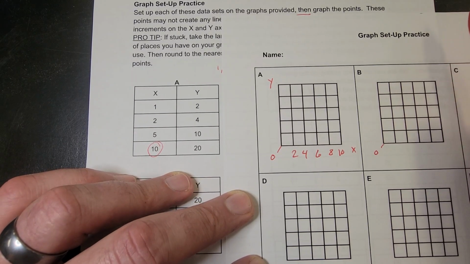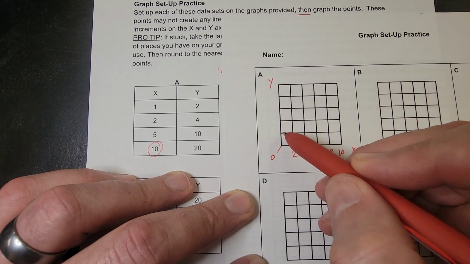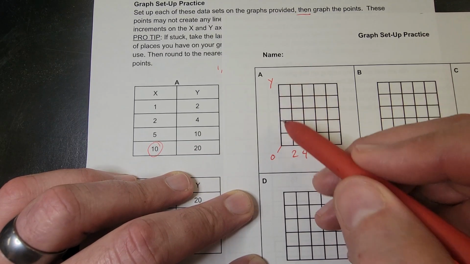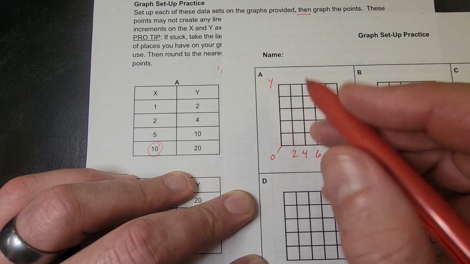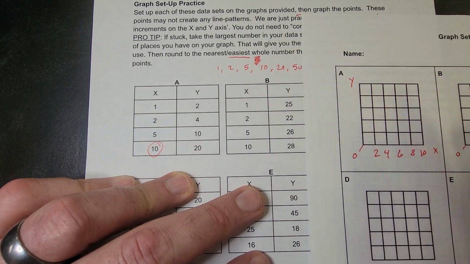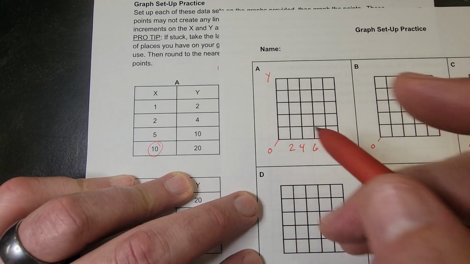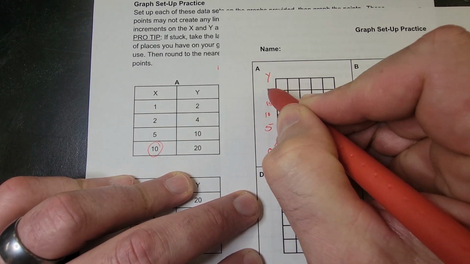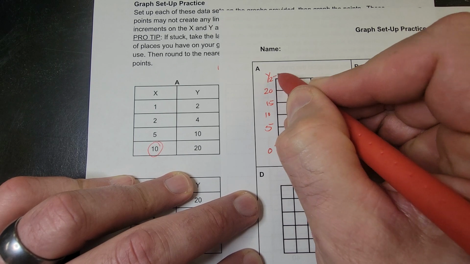Now, I could go 2 ways, and it would be just fine. I could go by 4s: 4, 8, 12, 16, 20. That would be great, but I don't like counting by 4s. That's not in my list of easy numbers. It's not bad, but I like 5s. I'm going to go by 5: 5, 10, 15, 20, 25.